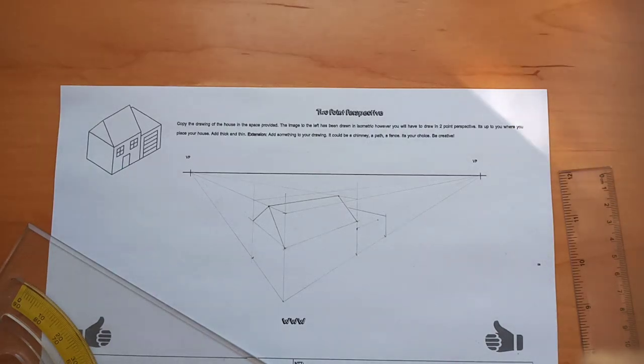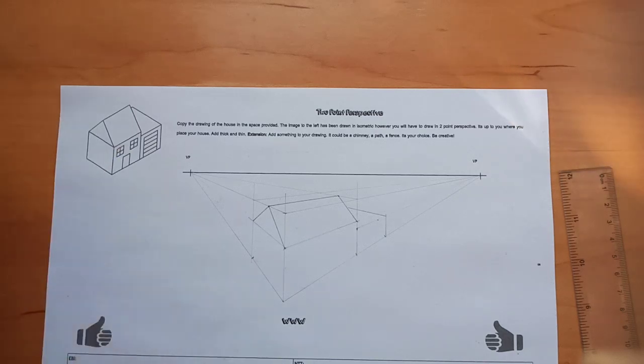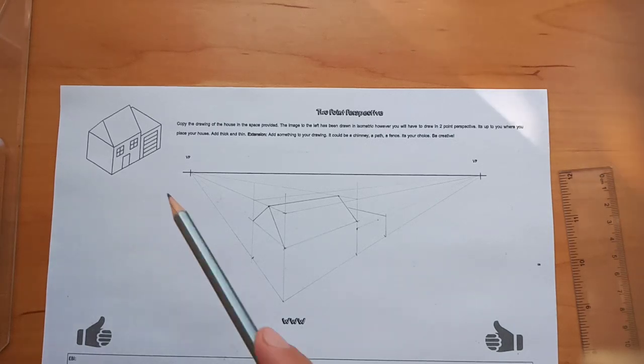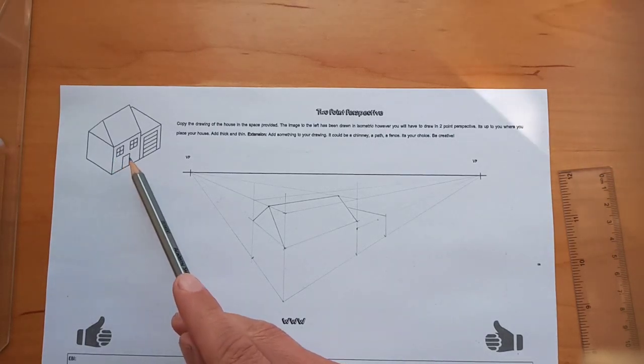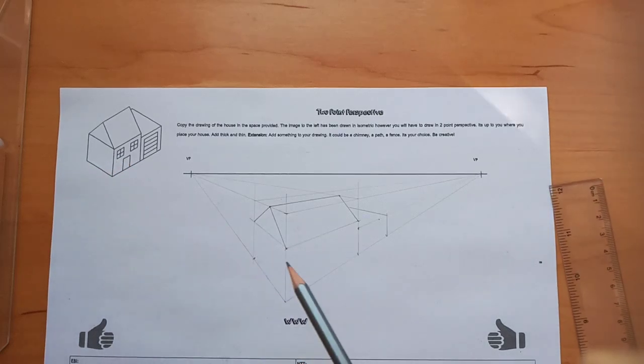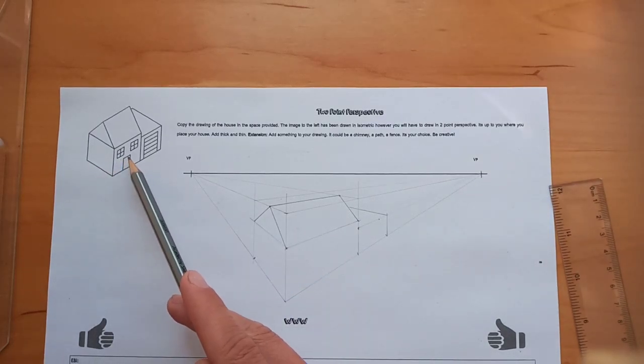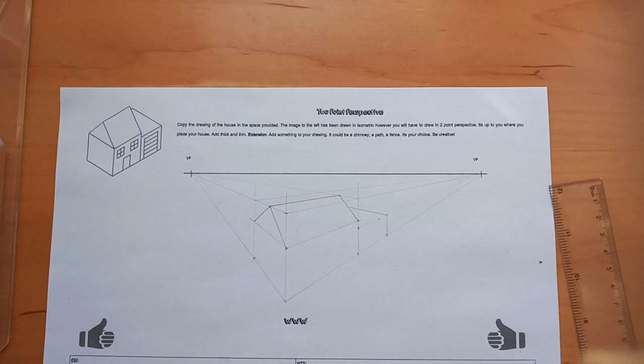Now the windows and doors, you'll notice that the windows and doors I've done on the drawing I've shown you already is a slightly different configuration to the house up here. I'm perfectly happy for you to just copy the house up here. From a personal point of view, I think I would go with something a little bit more advanced than that.